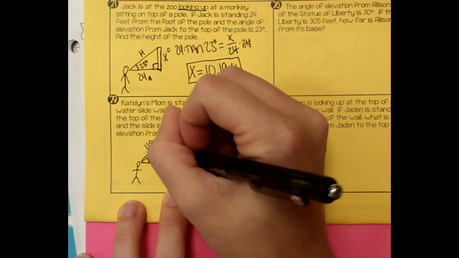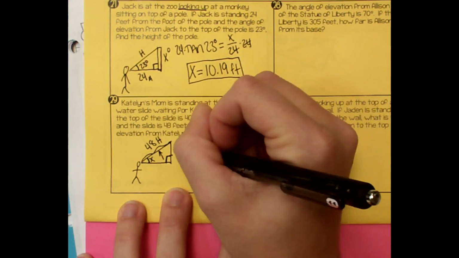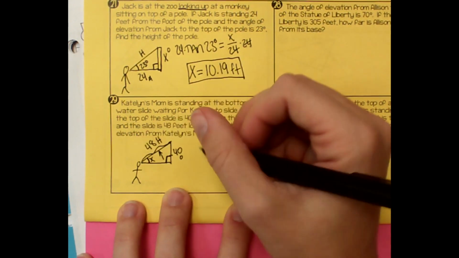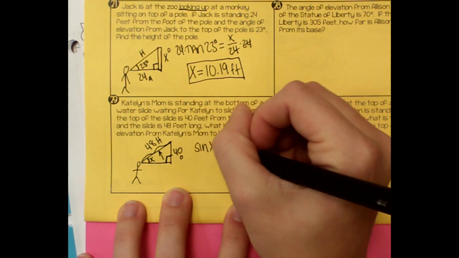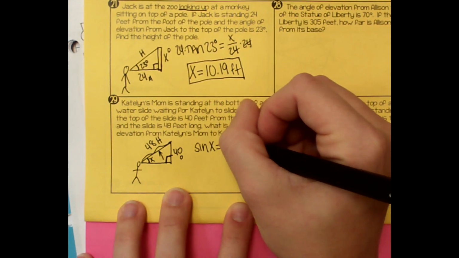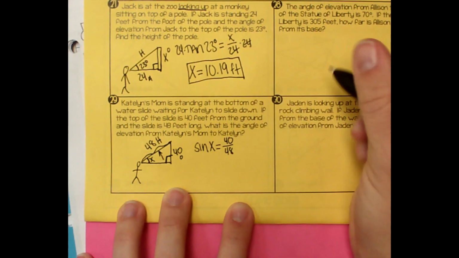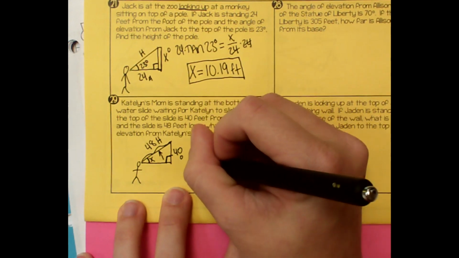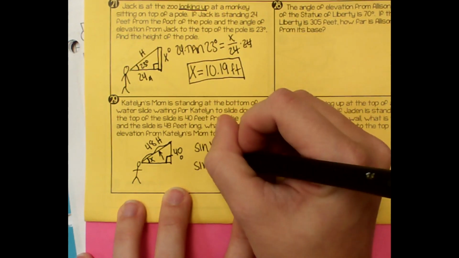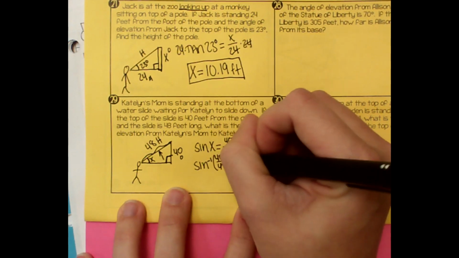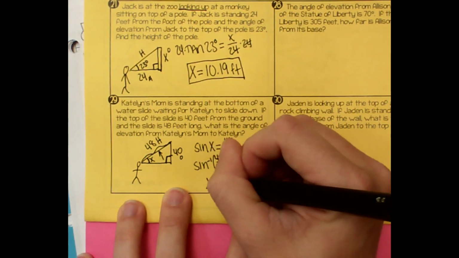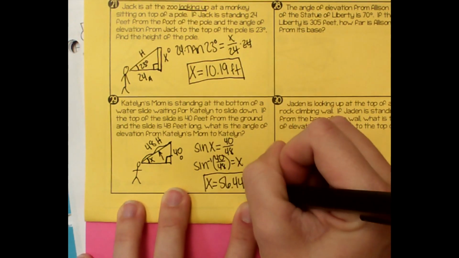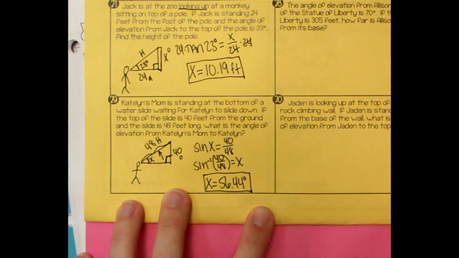So in this case, they gave me the hypotenuse and they gave me the opposite. So if we're looking for the value of x, now we have opposite over hypotenuse. So the sine of x is equal to opposite, which is 40 over 48. So this is an inverse problem because we're trying to find the angle. So if you take the inverse of both of them, sine to the -1 of 40 over 48 is going to be equal to my x. You get that your angle is 56.44 degrees if you put that into the calculator.